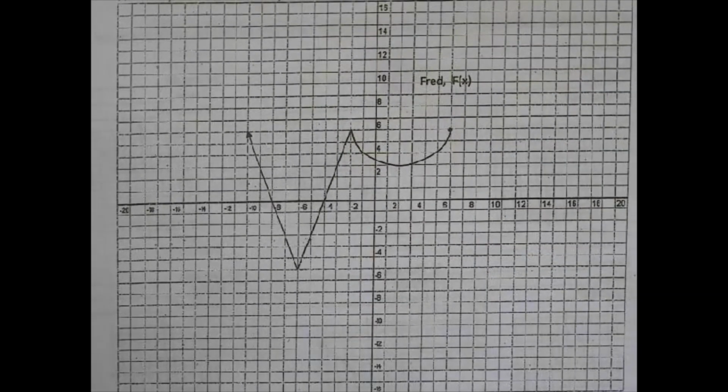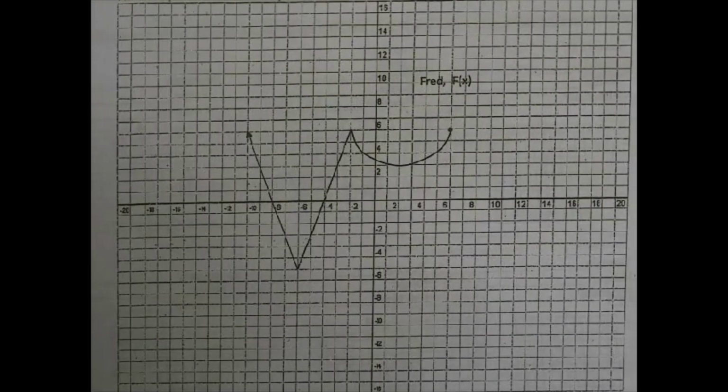This is your typical Fred function. A Fred function is just a random function. It has a different shape than your normal functions would. There's not a particular equation that goes with this. It's just a function, and you can grab a bunch of stuff off of it.